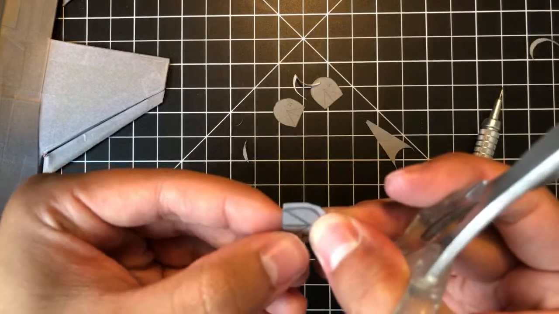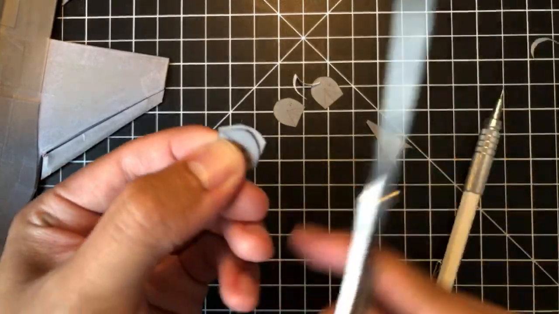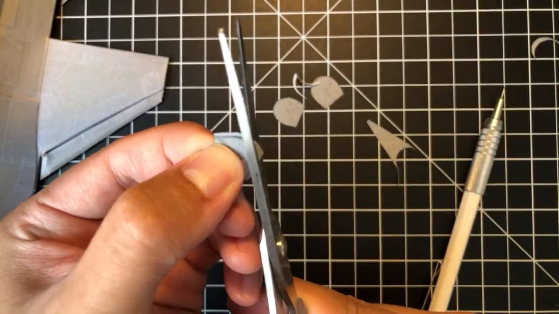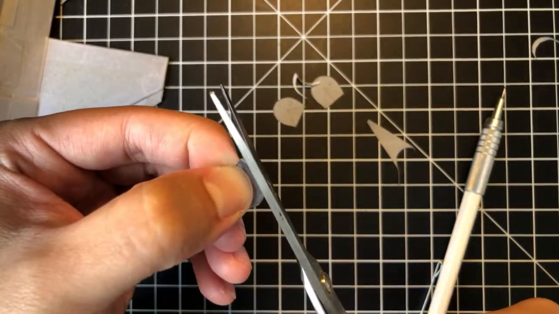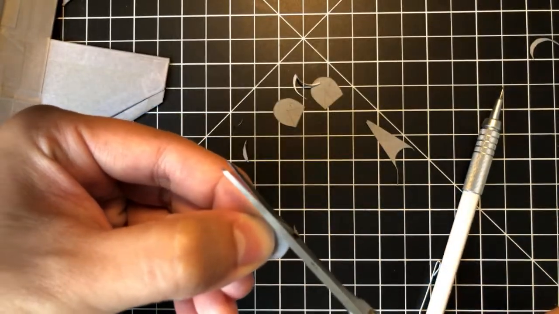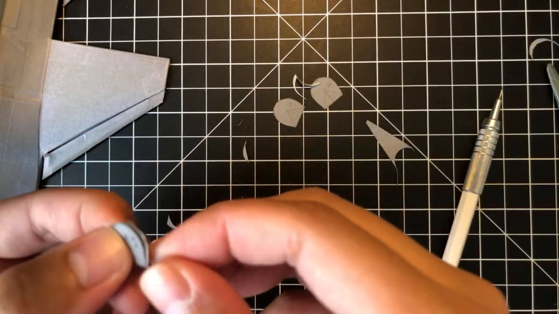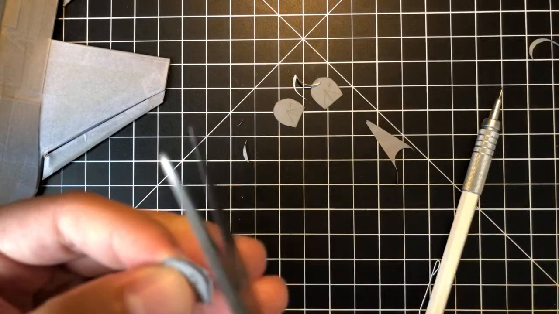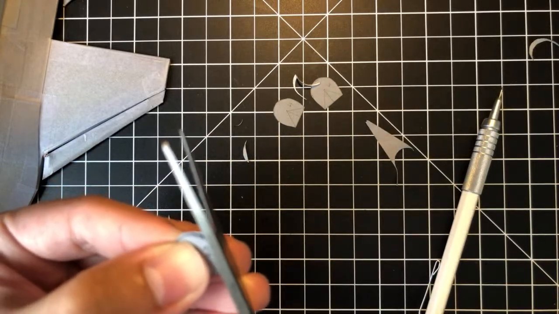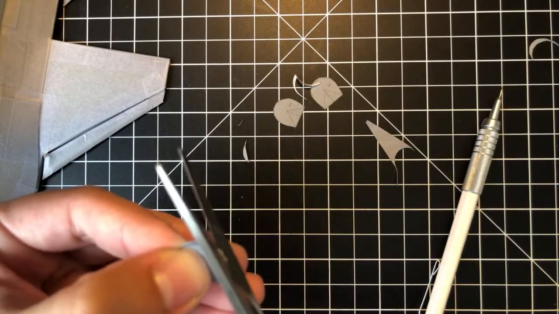But we're just gonna roll with it. There we go. Alright, we can test this out. How does it fit? Again, these are bulkheads, right? They're gonna be inside, so they're not too flight critical.